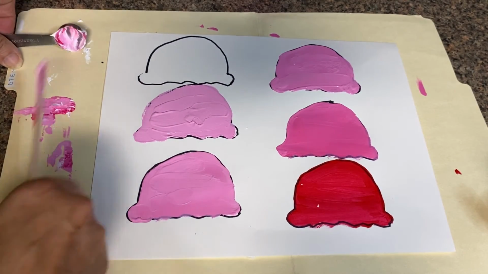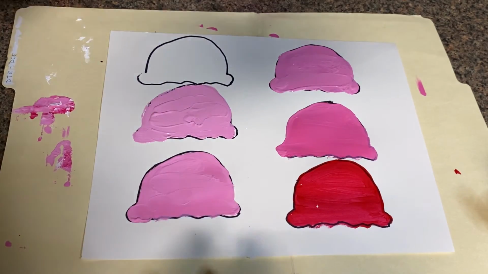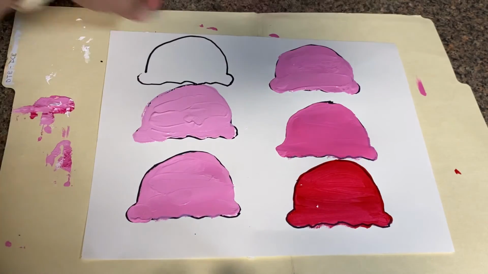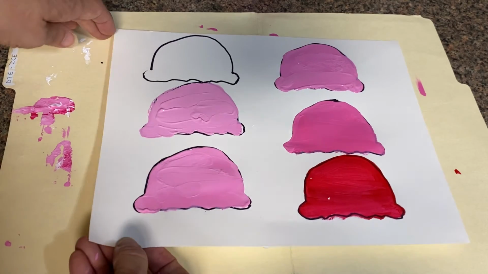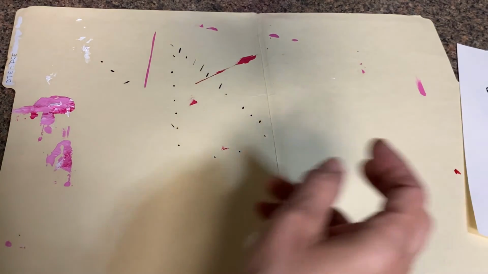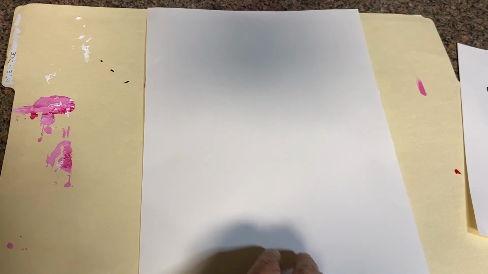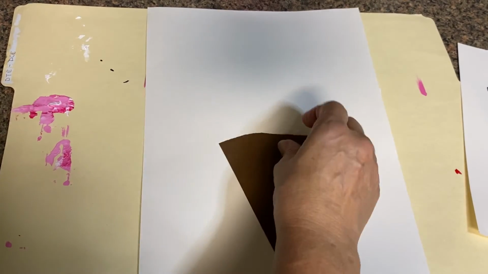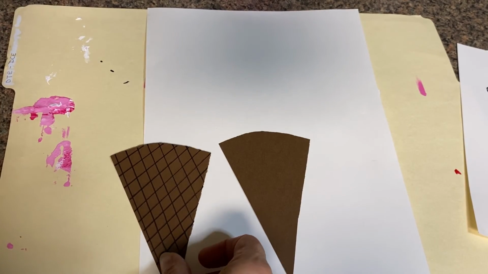Okay. All right, so let me just clean that up just a little bit, get it out of the way, because the next thing I want to show you, I'm going to move that aside. We're going to get a new piece of paper, and we're going to go vertical on this piece of paper here. We want to take our ice cream cone and we want to make it look like this.